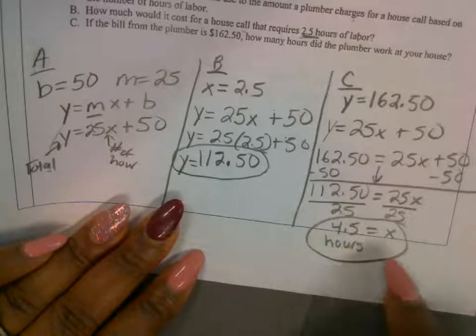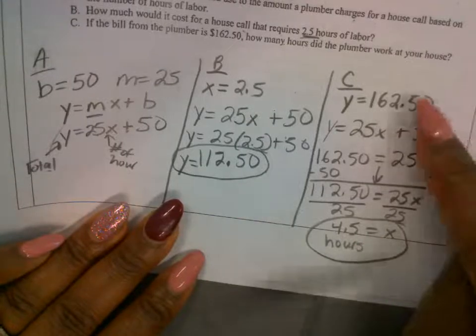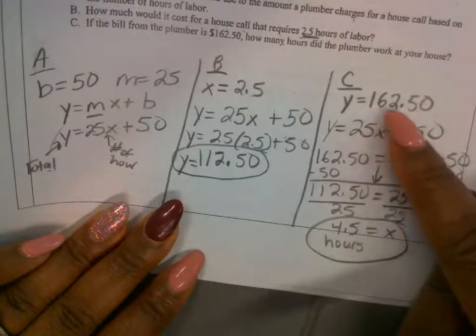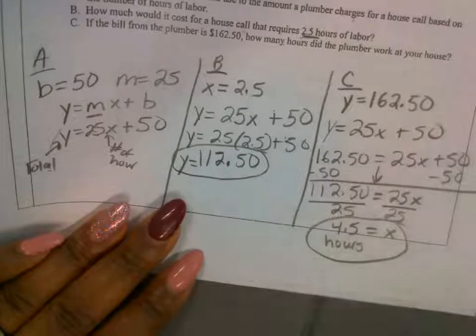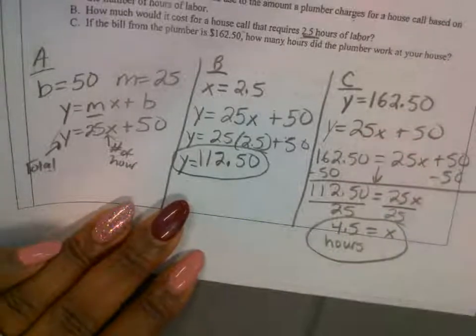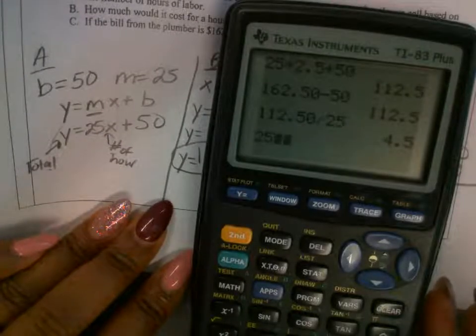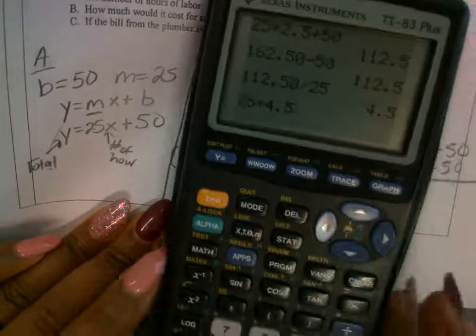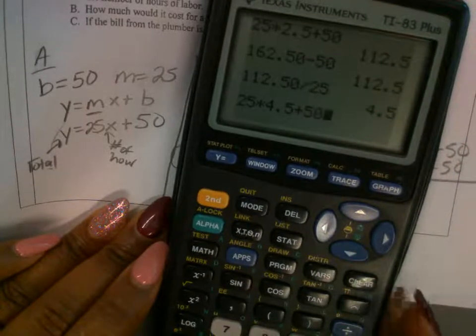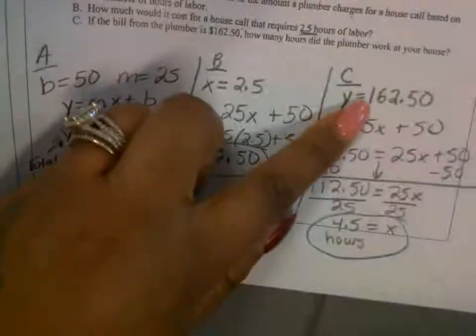So it's 4.5 hours. So it takes the plumber 4.5 hours to get a total of $162.50. And all you got to do, if you want to check that, plug this in. 25 times the 4.5 hours plus the automatic $50. See? And that gave you $162.50.